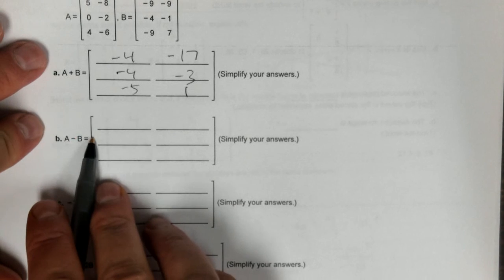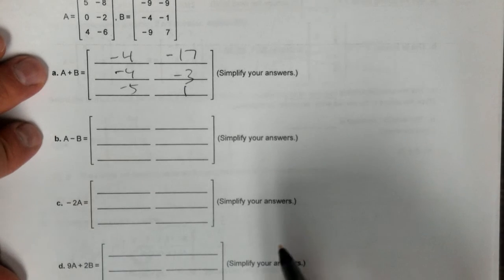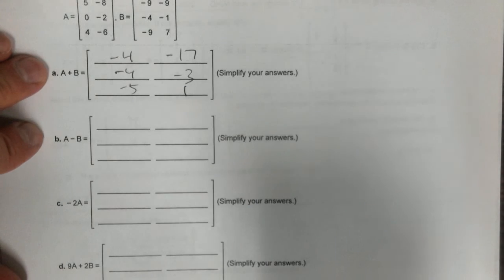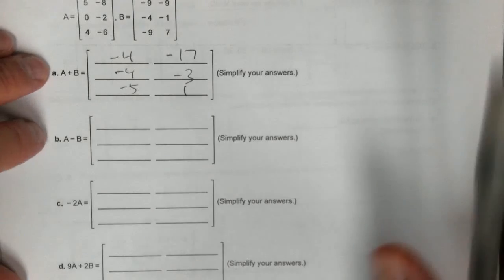And then now we have to subtract, and so you're going to say minus a negative, or you could just change them.